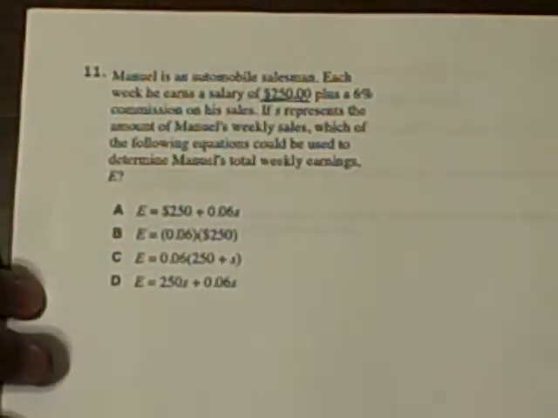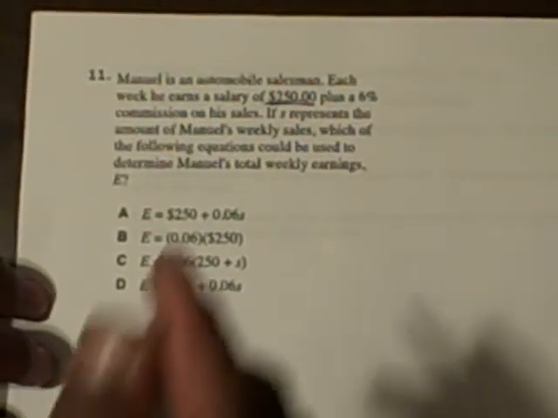Number 11 reads, Manuel is an automobile salesman. Each week he earns a salary of $250. So I like to note and annotate as I'm working along because that's what we do in RAPS. We read, annotate. We also make a picture or something to help us with the passage, and then we'll solve. Okay, so you have $250.